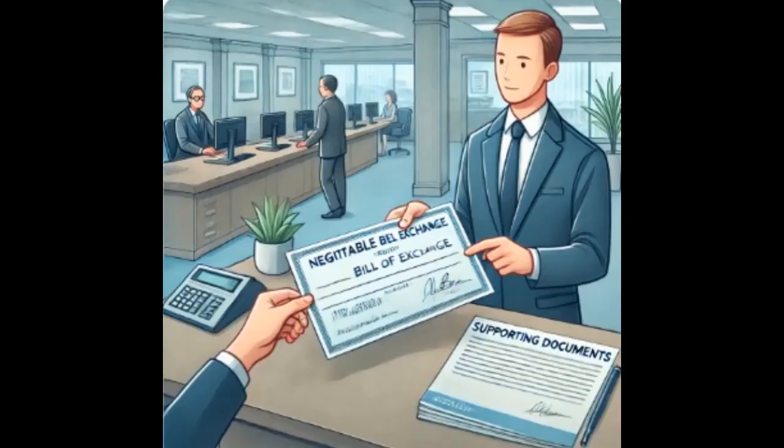Step 1. Verify the bill of exchange. Before attempting to deposit a negotiable bill of exchange into your bank account, it is critical to verify the document's legality, authenticity, and legitimacy. Ensure that the bill of exchange is properly completed with the appropriate signatures, date, and payment amount. Check for terms and conditions. Verify the identity of the issuer. Confirm it complies with all applicable laws and regulations.